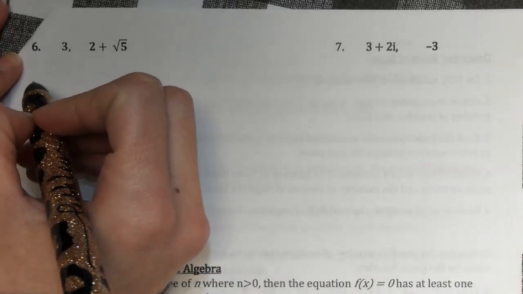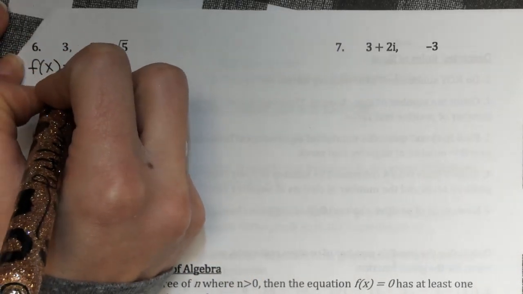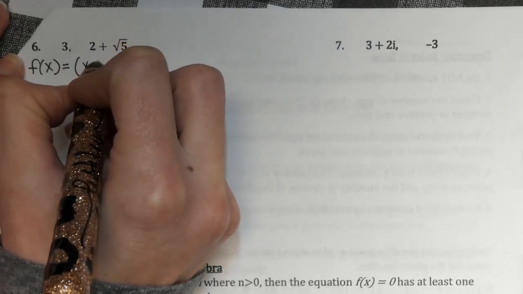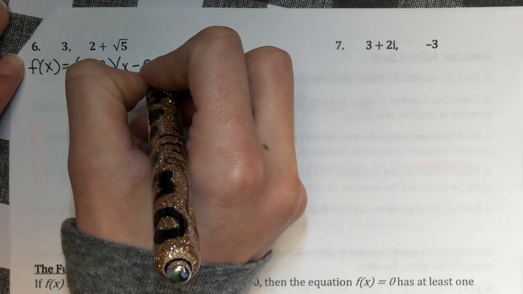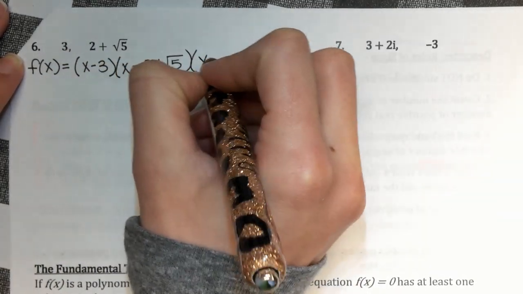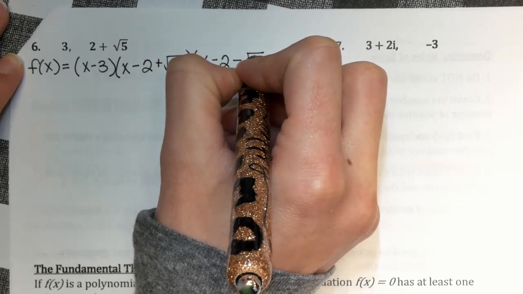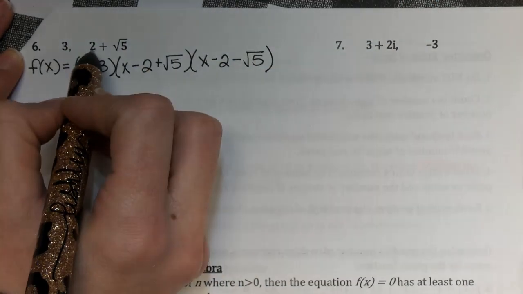This example 6. I have f of x equals. Okay, so remember that you're changing these signs.